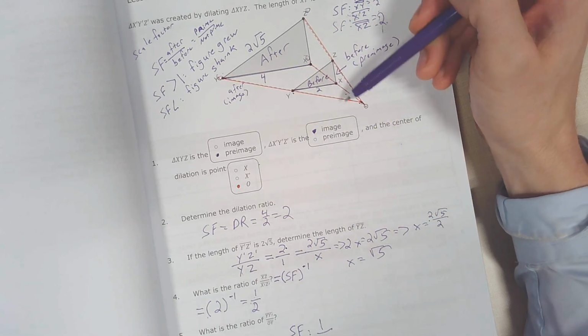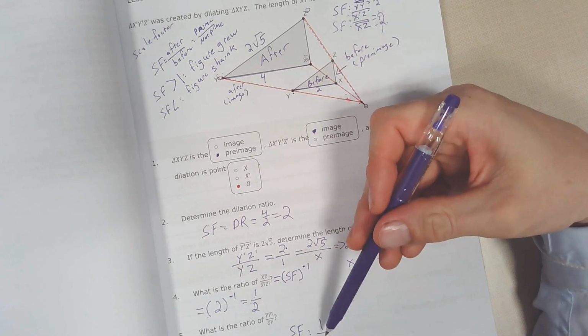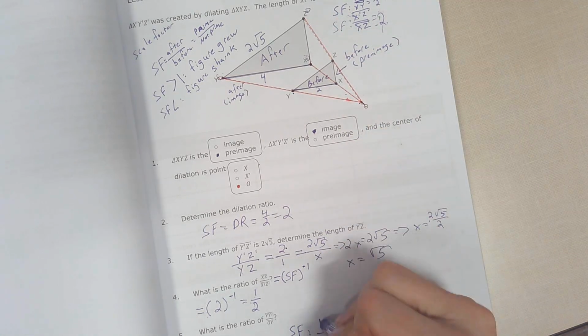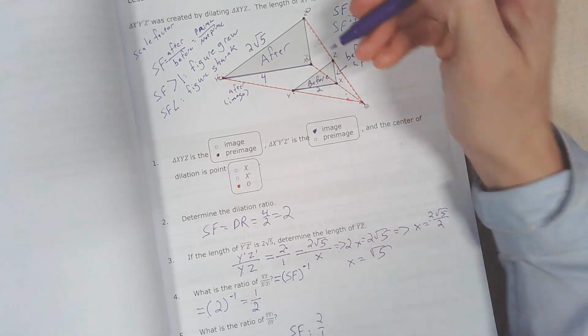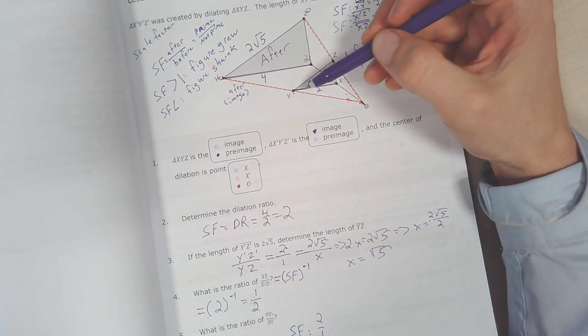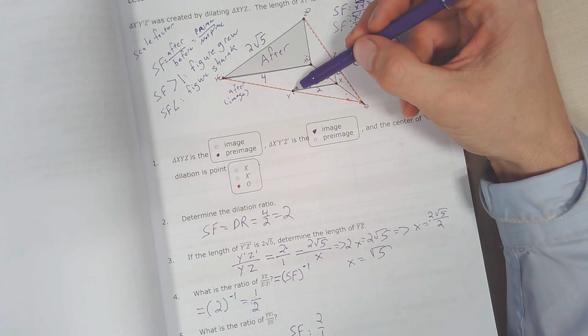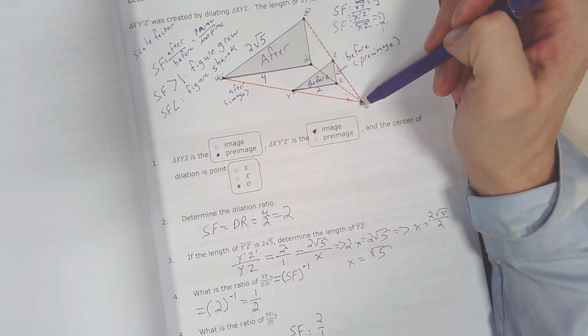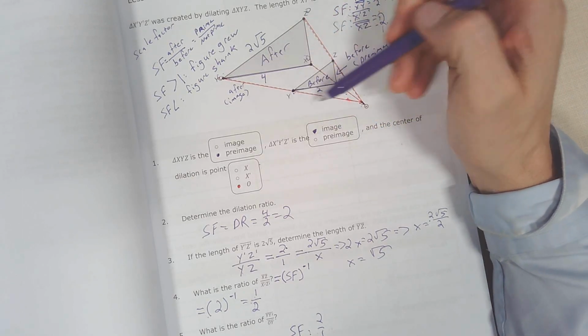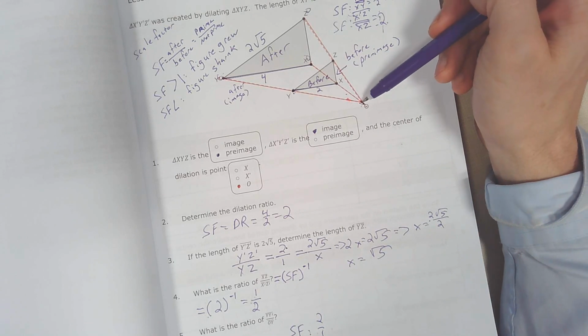So if the scale factor is 1/2, it's 2 to 1. Your initial point is going to be 1 unit away, and your second point is going to be twice the distance from your first point if your scale factor is 2 to 1.